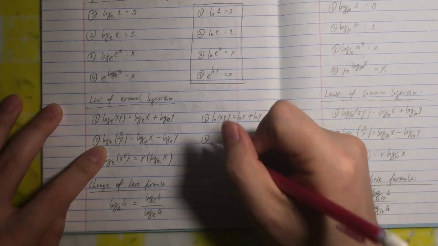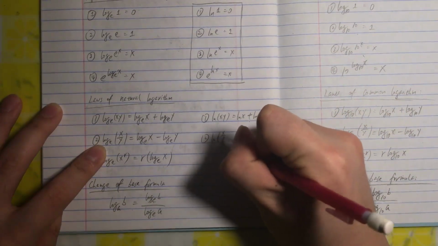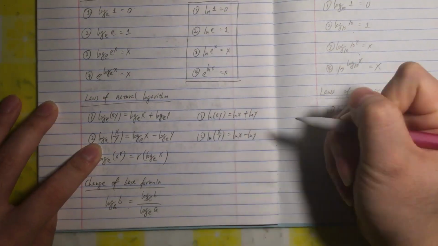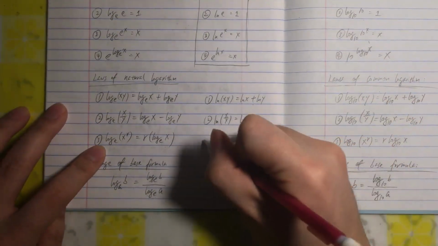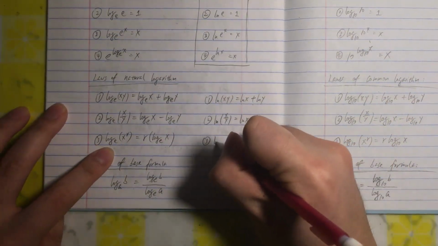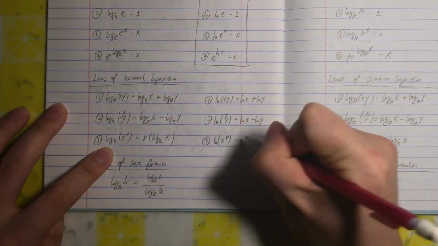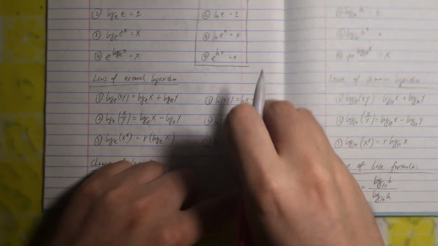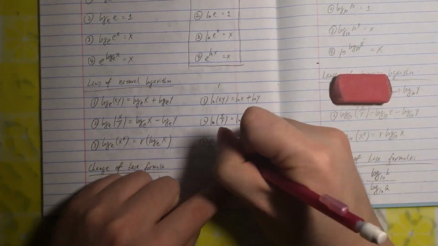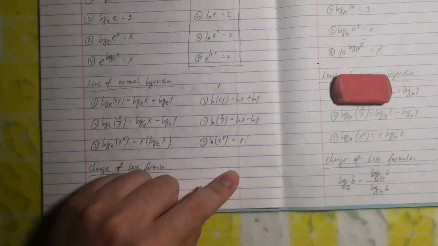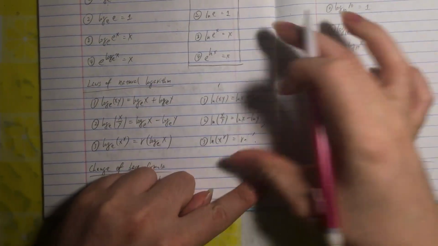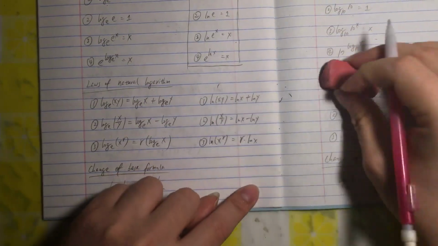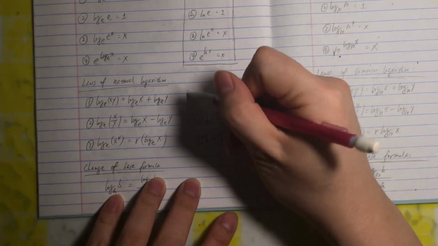The second law of logarithm is ln of x over y equal to ln of x minus ln of y. In the third law of logarithm, we have ln of x to the power of r equal to r times ln of x. Those are the laws of the natural logarithm. Memorize these formulas.